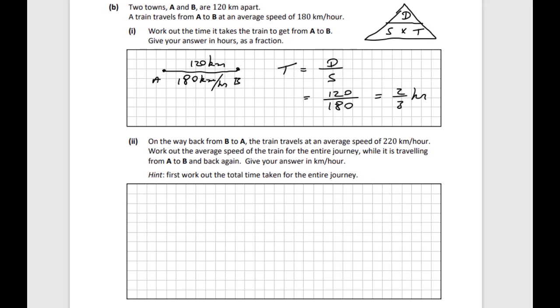On the way back from B to A, so now we're going backwards. So we have B to A here. We're going this way.